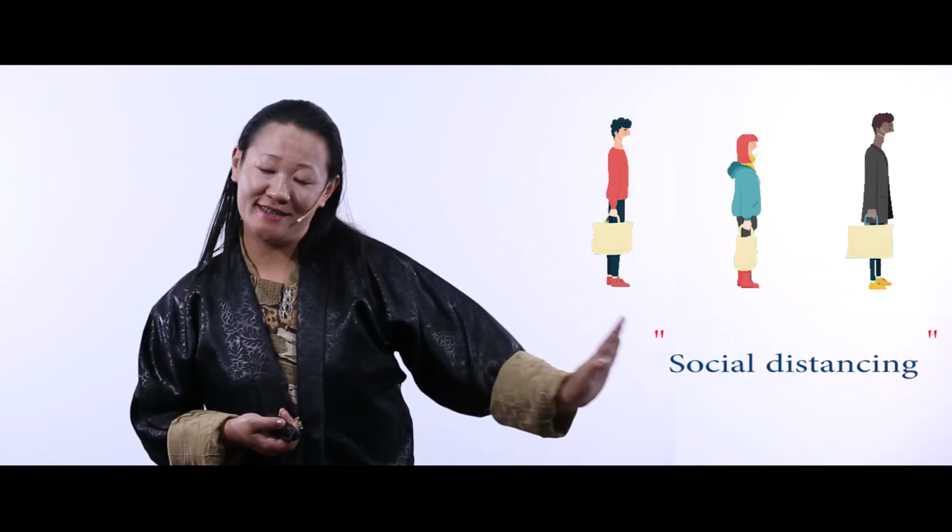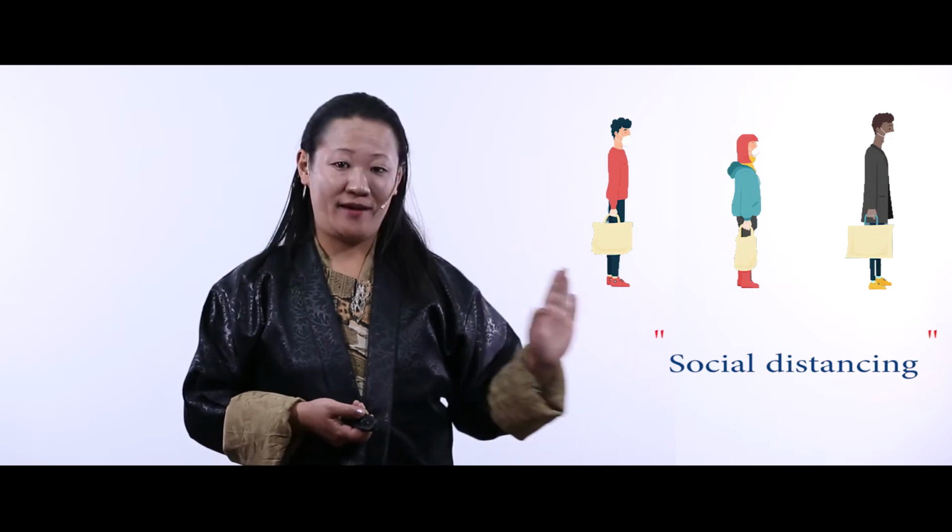Prevention is always better than cure. Therefore, be reminded to practice these health advices at all costs. How do I protect myself? The first one, you already know, social distancing. Stay away from the other one.